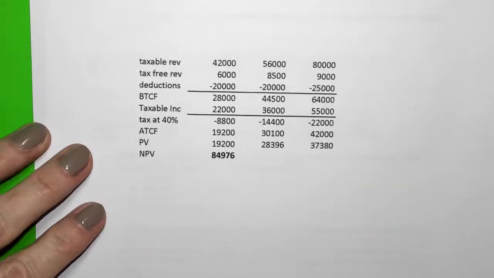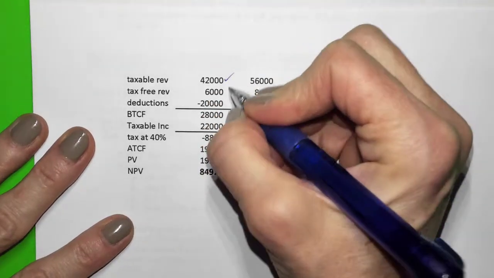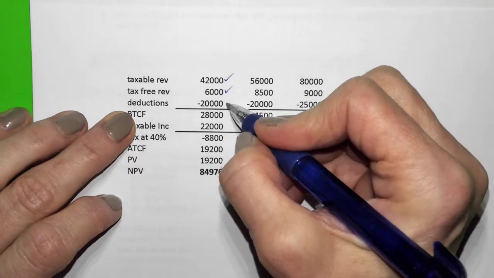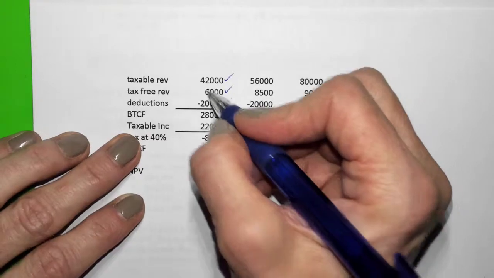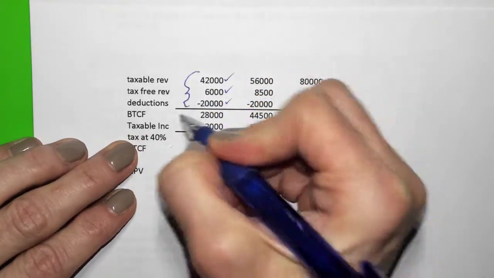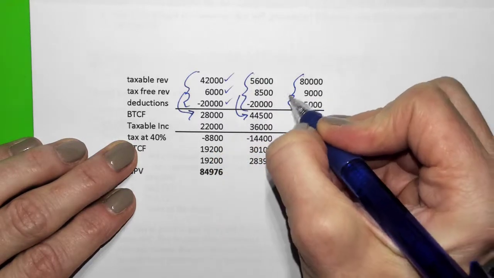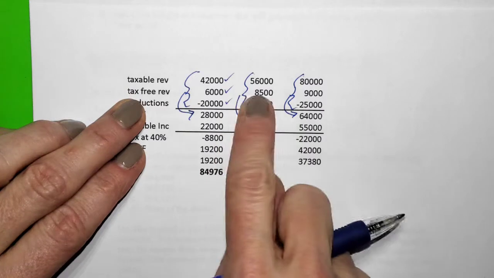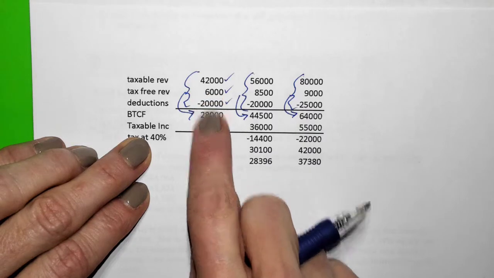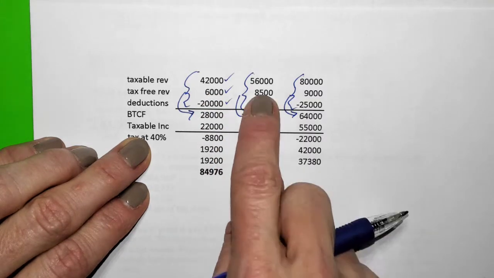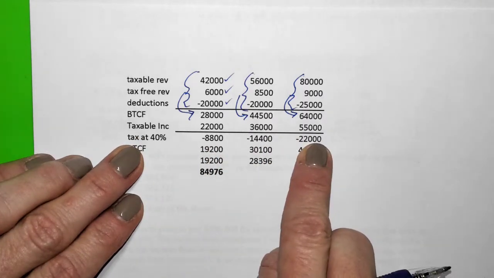We have taxable revenue of $42,000, tax-free revenue of $6,000, and deductions of $20,000. So the before-tax cash flow is the entire sum. So we add up everything to get the before-tax cash flow. But part of the revenue is tax-free. So my taxable income is less than my cash flow by the tax-free revenue. And now we have a 40% tax rate, and that applies to taxable income.